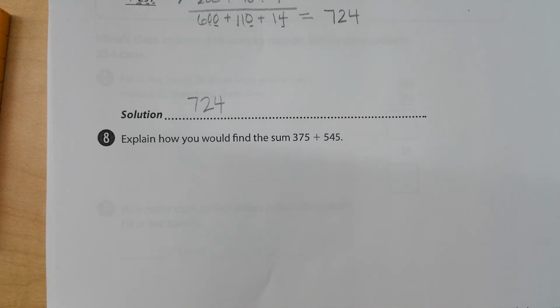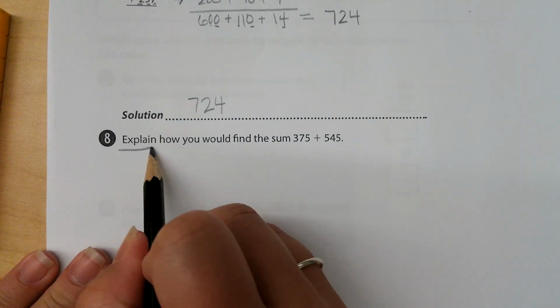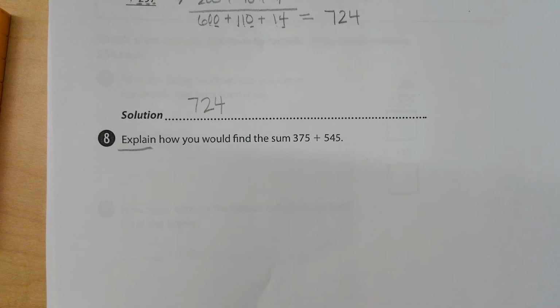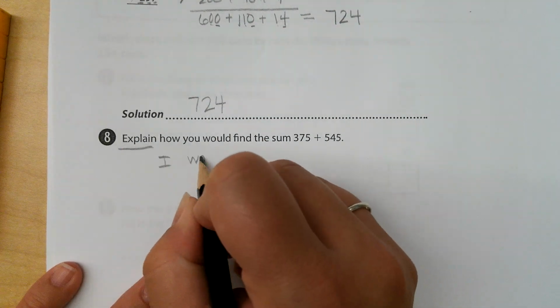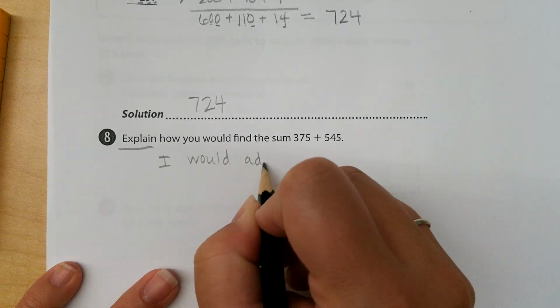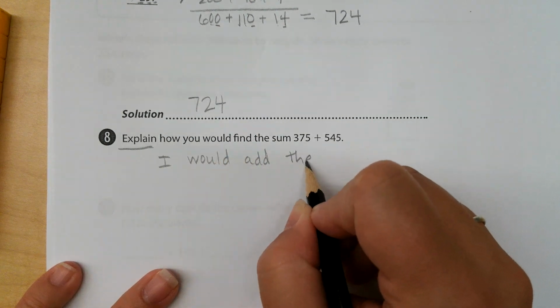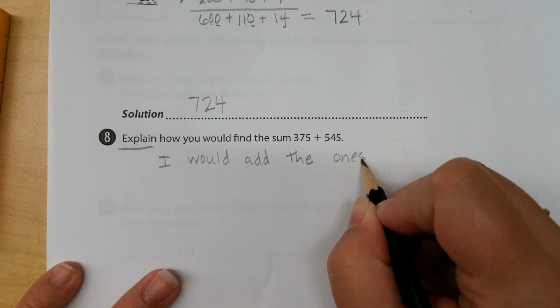Remember, it doesn't matter which strategy you used, as long as you have some work and you got the correct answer. If not, you can do it my method. And then on the last one, explain how you would find the sum 375 plus 545. So this one is looking for words because it said explain.